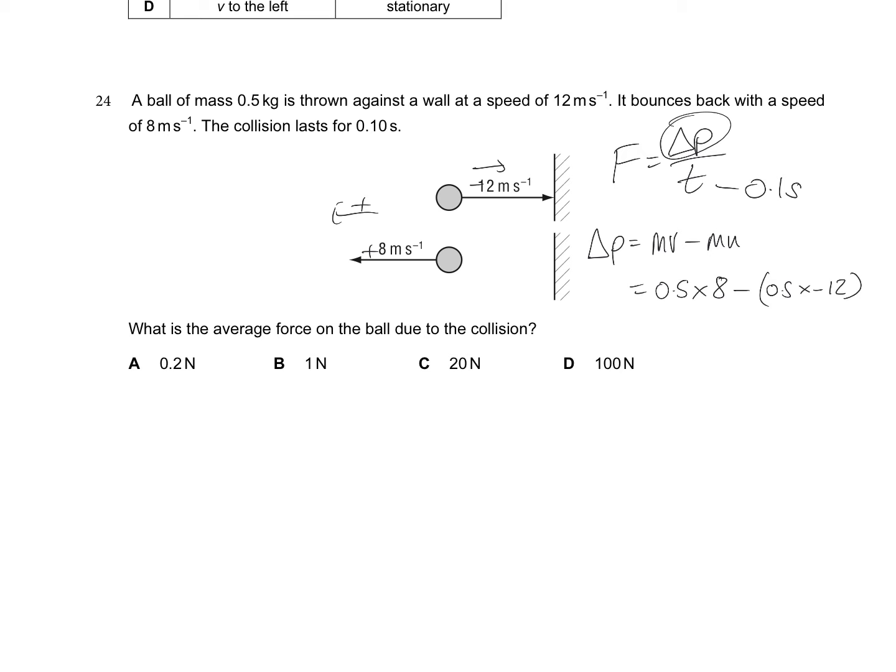So this is 4 minus negative 6. Two negatives equals a plus, so this becomes 10 as the change in momentum. Put that back into the equation. 10 divided by 0.1 will give you 100, and that is the force.